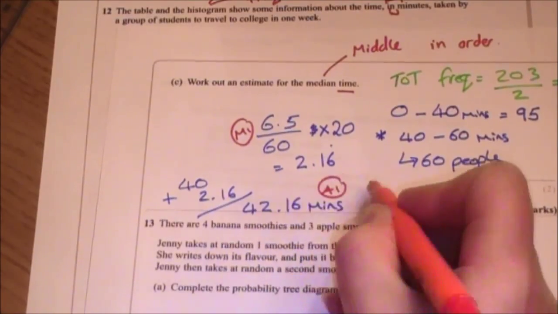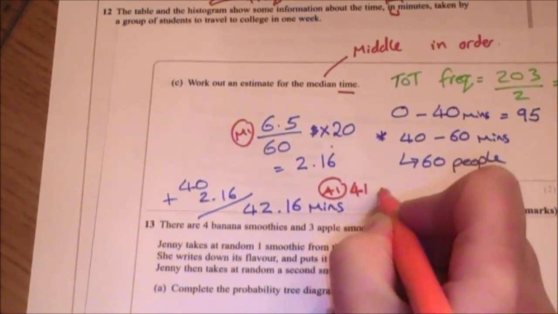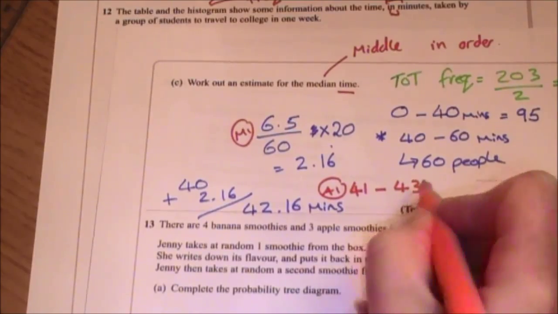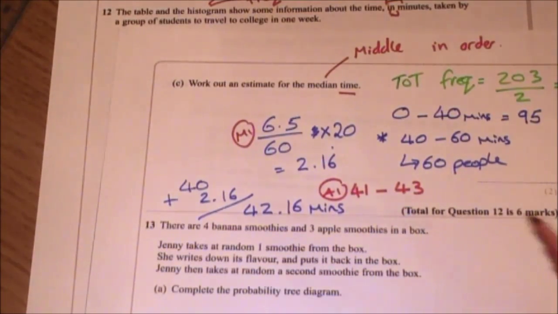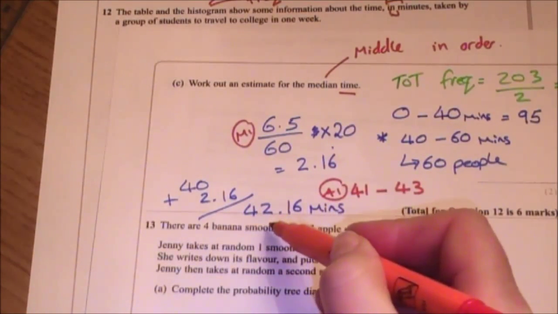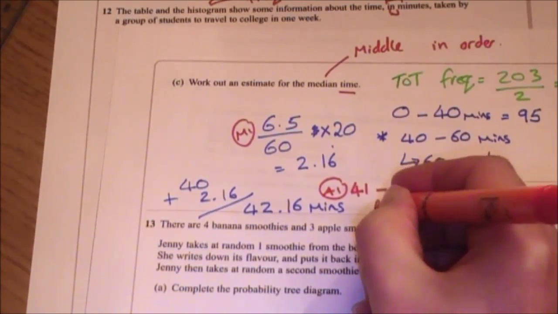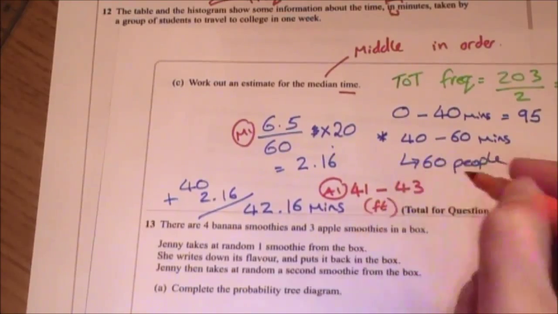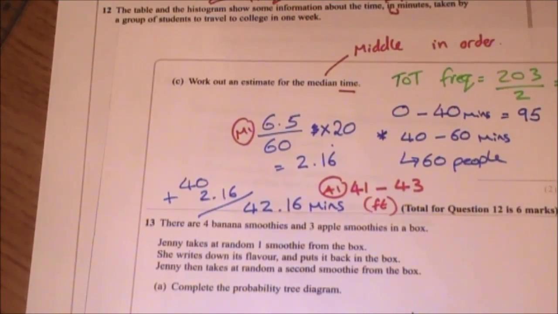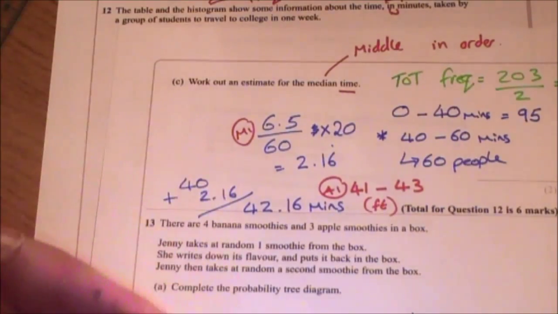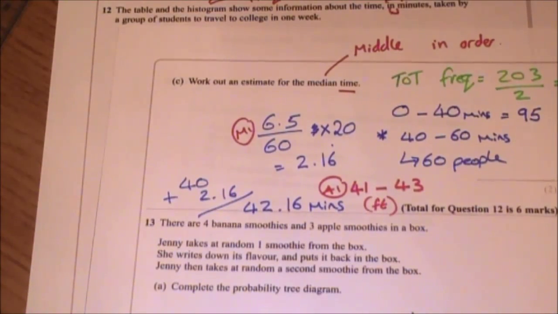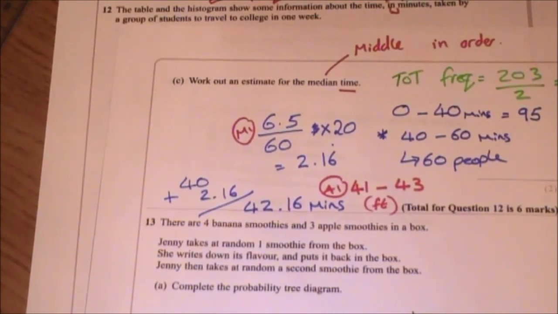That's your first mark. Your second mark then is your accuracy mark. And in order to get that, it's got to be between 41 and 43. So they've been pretty generous there. I would get the mark. Now, for the answer mark, this is an FT mark. So they will allow you to gain the marks in this question for any mistakes you follow through. So that's proof again that it's always worth having a go at these questions.